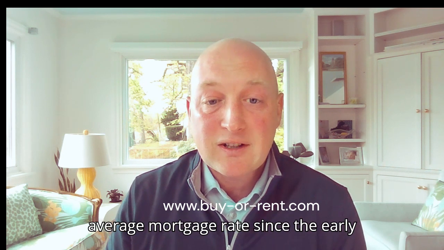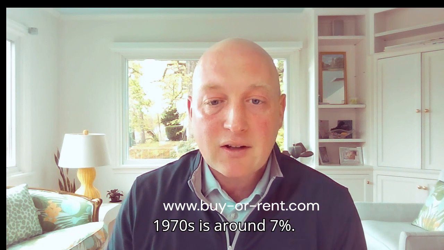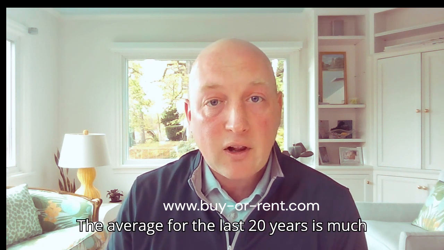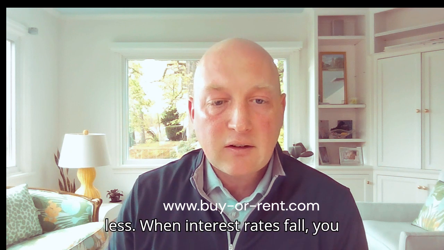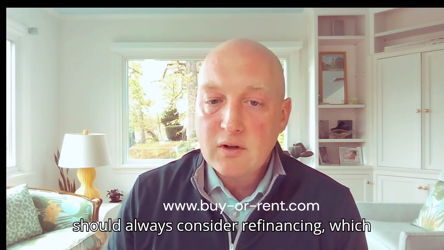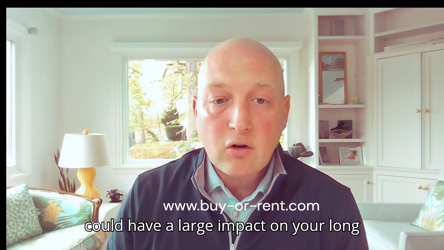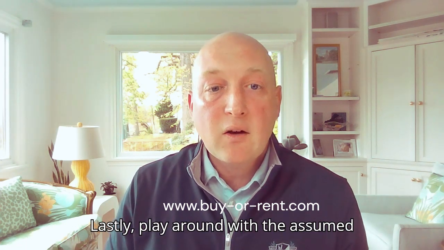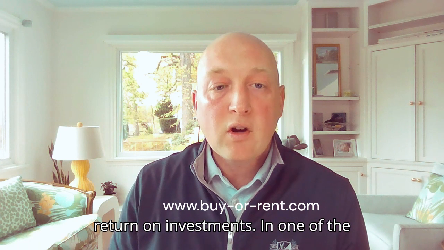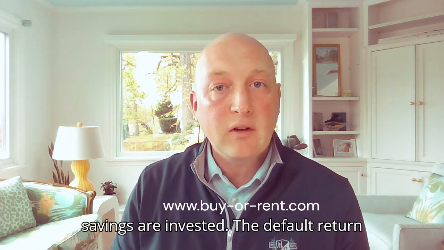The average mortgage rate since the early 1970s is around 7%, but the average for the last 20 years is much less. When interest rates fall, you should always consider refinancing, which could have a large impact on your long term wealth. Lastly, play around with the assumed return on investments. In one of the scenarios, the model assumes that all savings are invested.